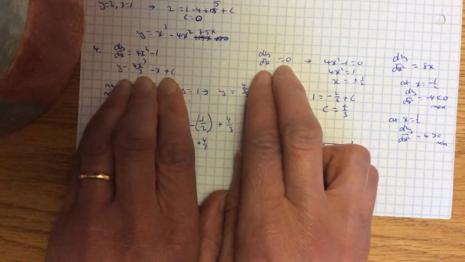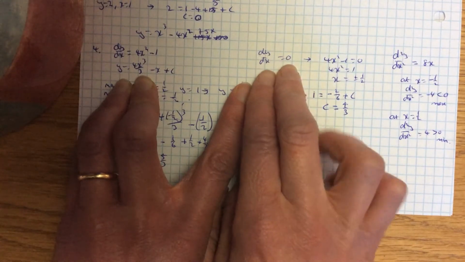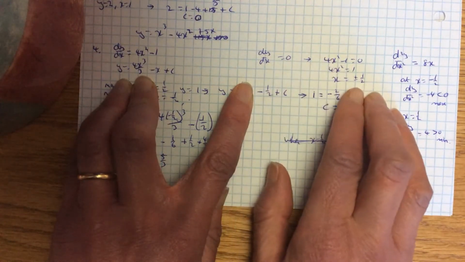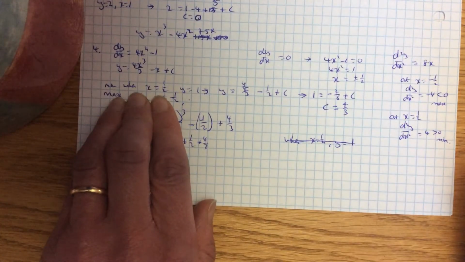So minimum is when you've got a turning point. It's the same as question 2. So dy by dx equals 0, work it out. You get x to be a half and minus a half. Now you're told it's a minimum. Reading the question. Sorry, it's a minimum value of 1.